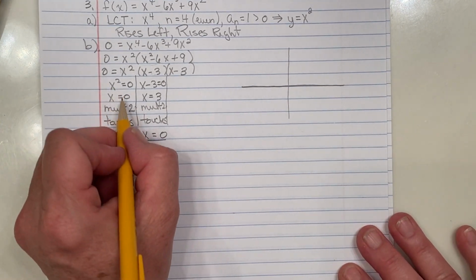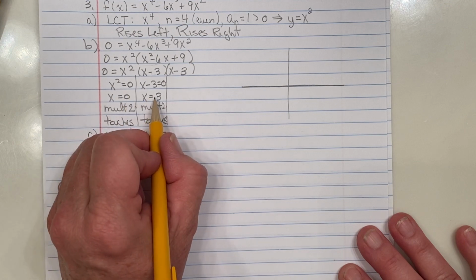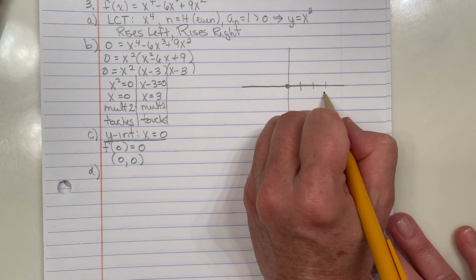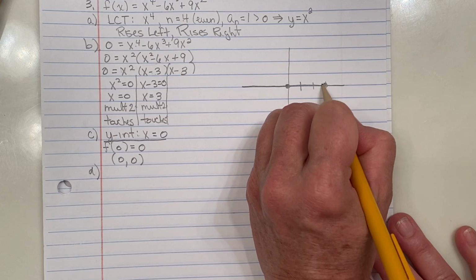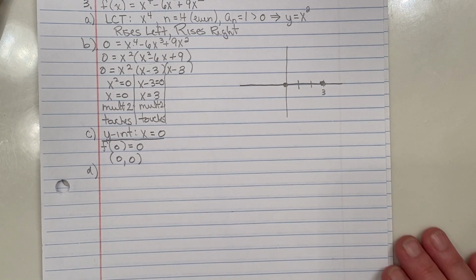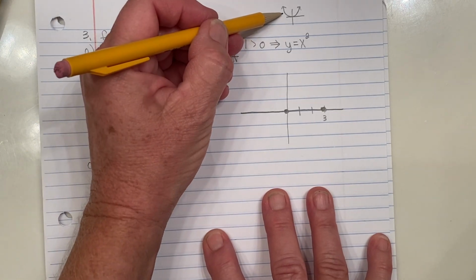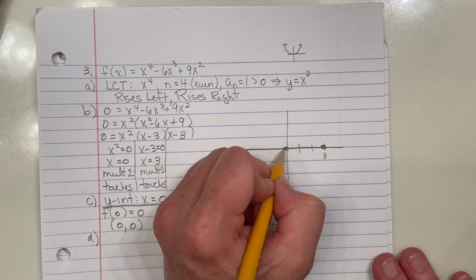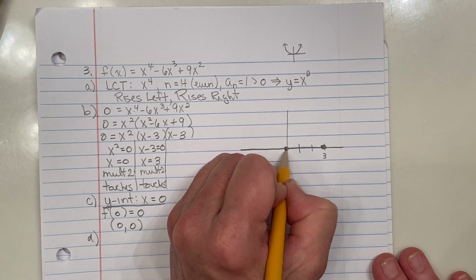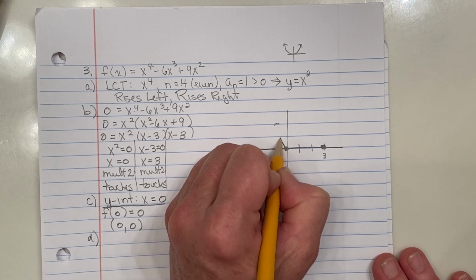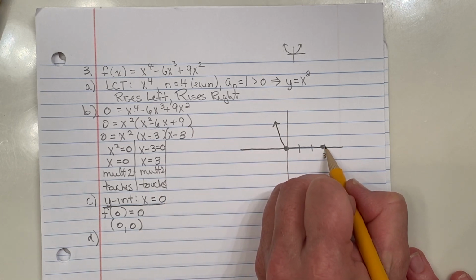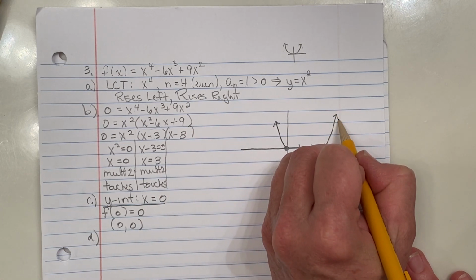All right, I have zeros of 0 and 3, and that's it. So I put those on there first. This is 3. These are the only 2 x-intercepts. Then I look at the end behavior and I go, oh, okay, it rises left, rises right. So I know the graph to the left of this furthest left x-intercept has got to come off this x-intercept and rise. And then also when I leave this last x-intercept, I've got to rise.